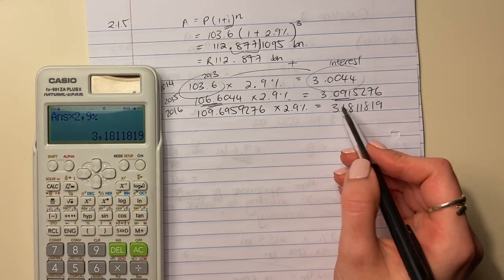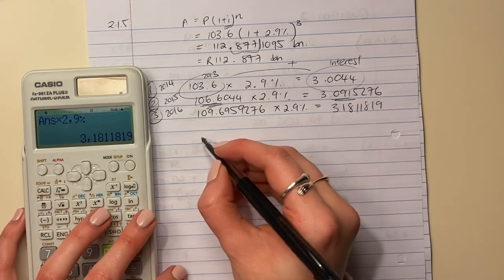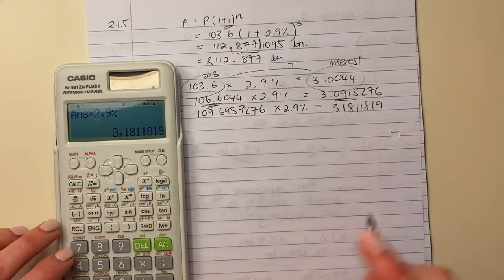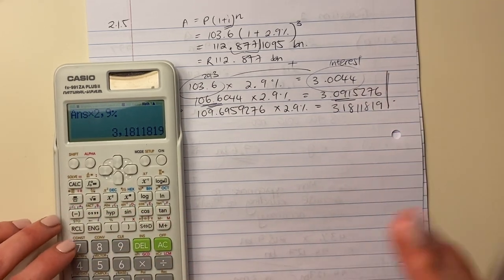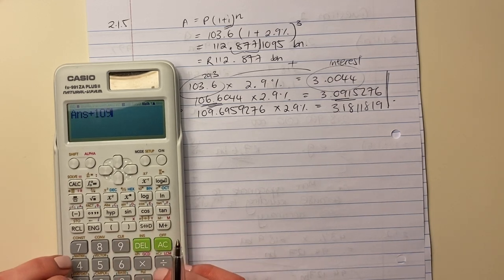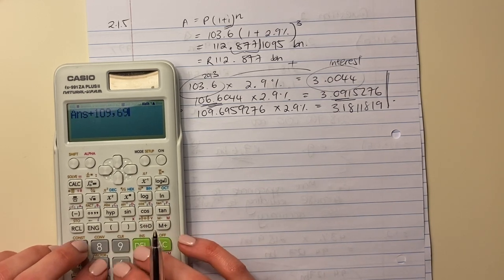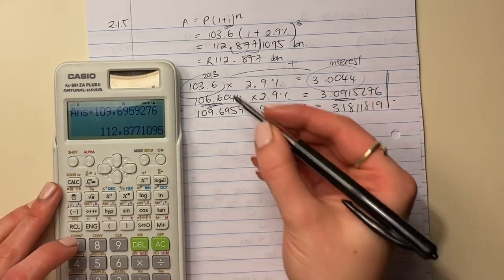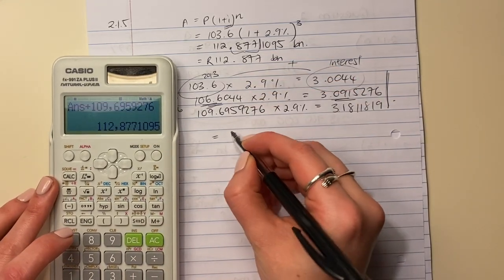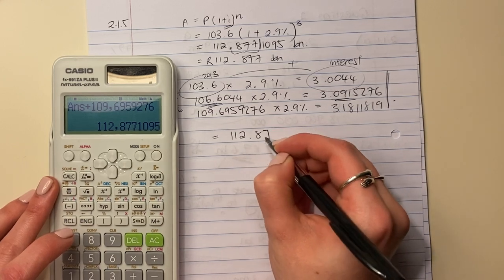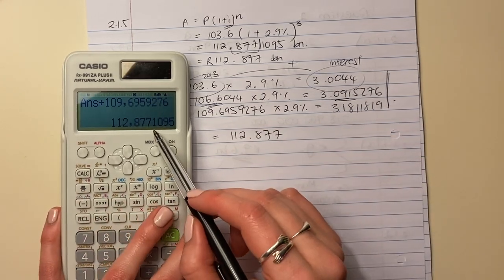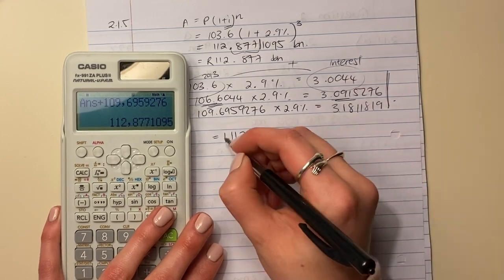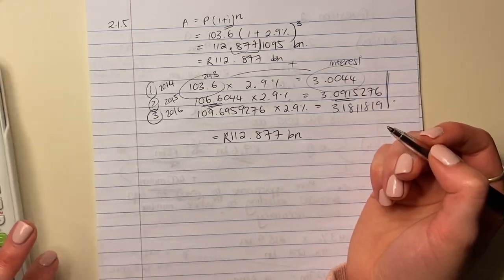We need to now add that back onto this, and that'll be our final amount, right? Because that'll be basically the end of 2016. So I take this interest, because these are all interest. Remember, follow me as I'm working. 109.6959276. And my final amount, which is exactly the same as what I did earlier, is 112.877. You see I have the same decimals, but I already talked about this rounding discussion. So that is my answer, end of 2016, and that is my answer there.